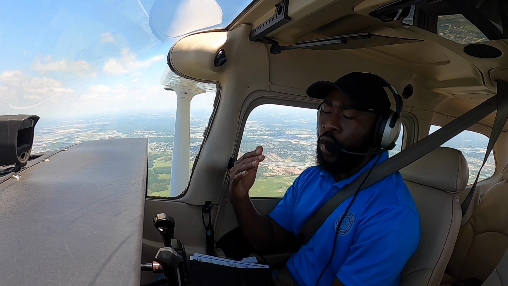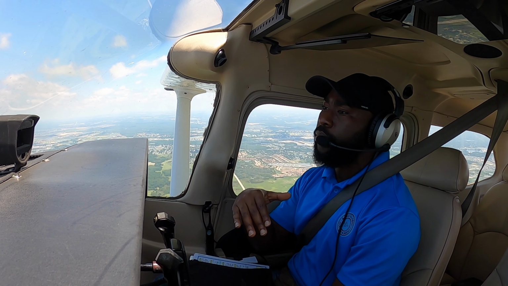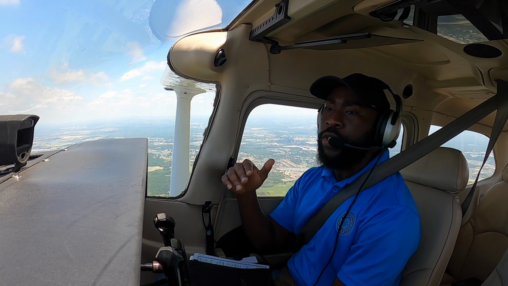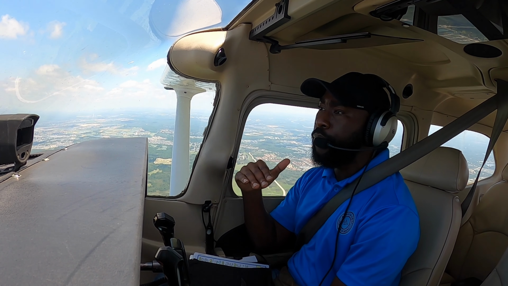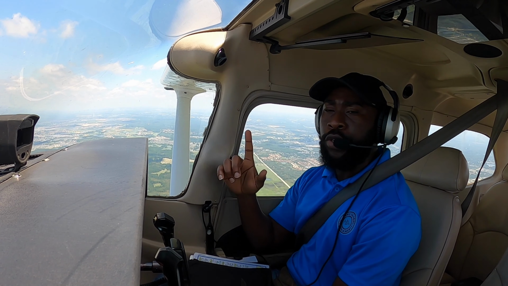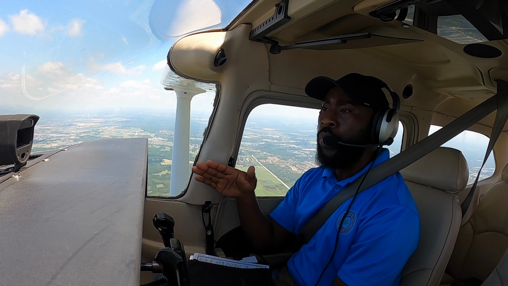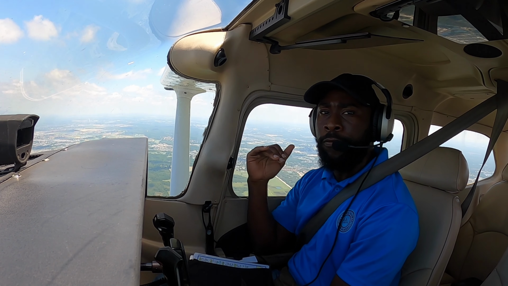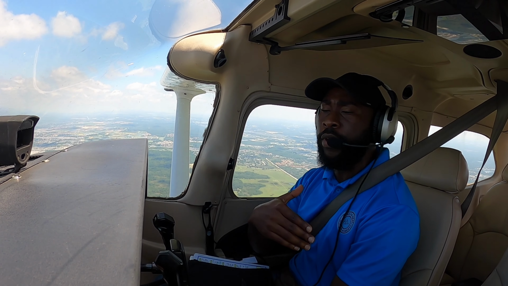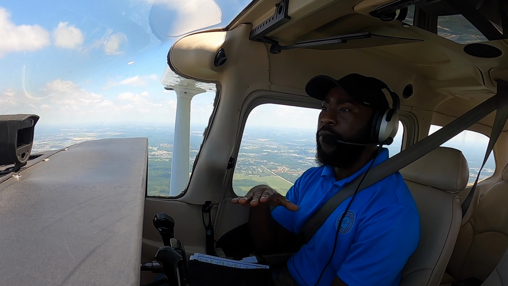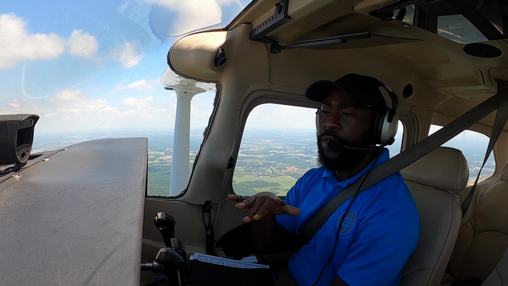The main reason why a lot of people struggle with the steep turn is because when you're turning the aircraft, the lift vector is divided into two. If you're straight and level, you have one lift vector, the vertical lift vector. When you start turning, that vertical lift vector gets divided into two: the vertical and the horizontal lift vector. The horizontal lift vector is what makes the aircraft turn.